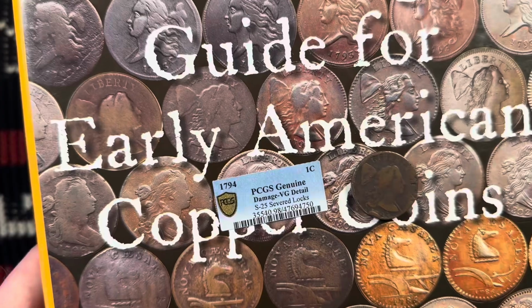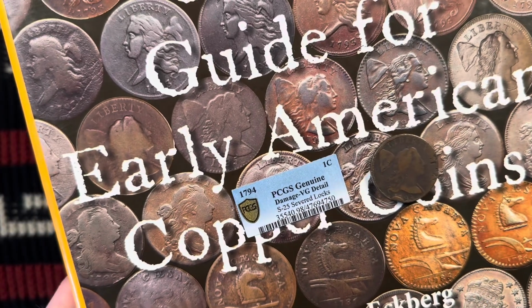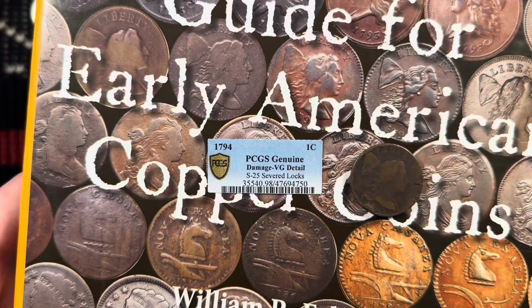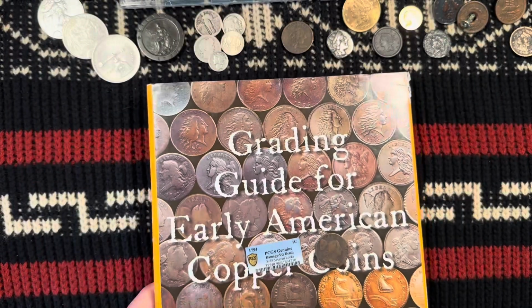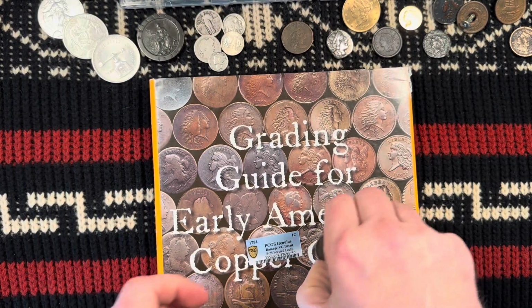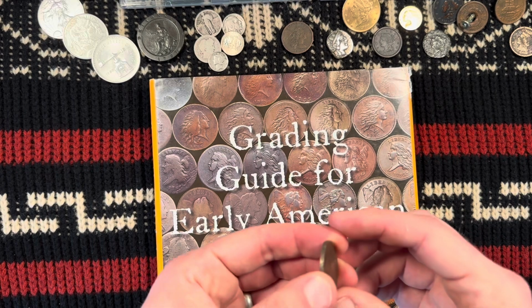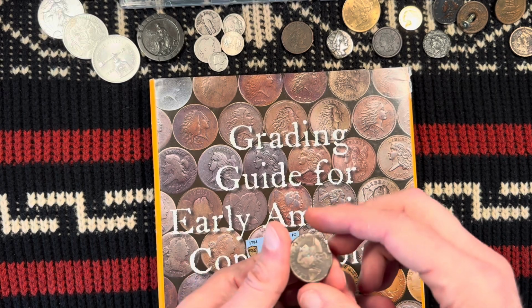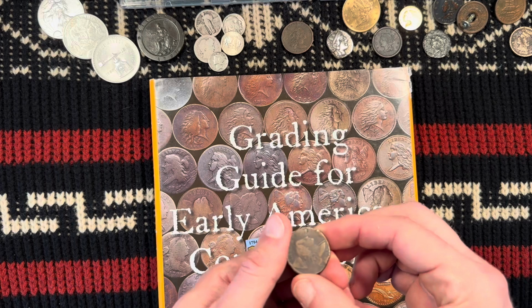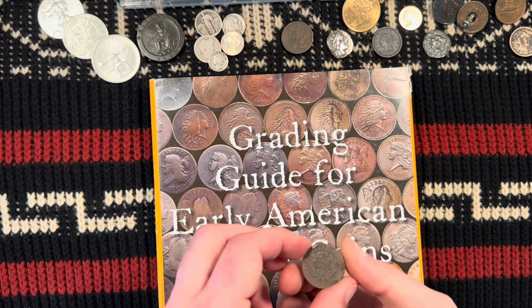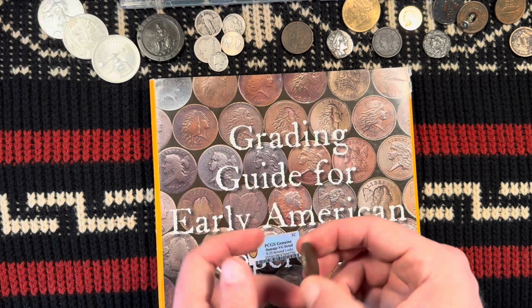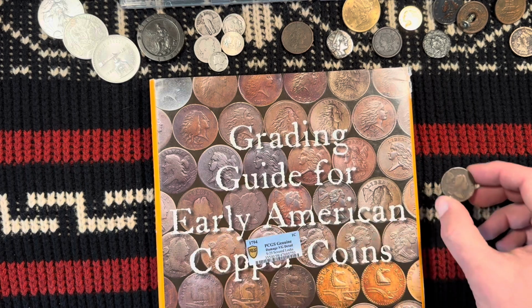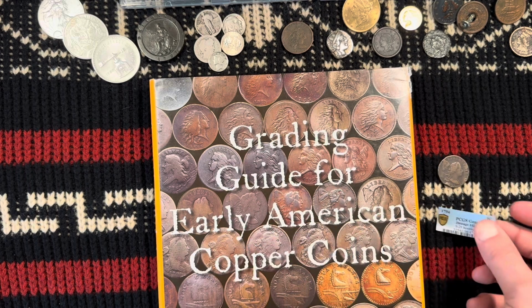Next up we have this Sheldon 25 severed locks. PCGS calls it a very good details damage, and it is damaged. You'll note that we have some sort of significant rim damage here and there, a little bit in the field, quite a bit around the reverse. You'll see that better in the pictures coming up. But let's go ahead and jump into our grading guide on this one.